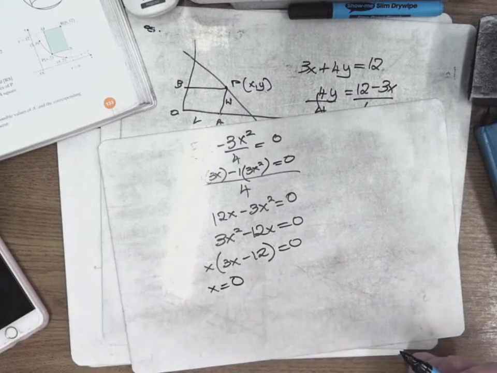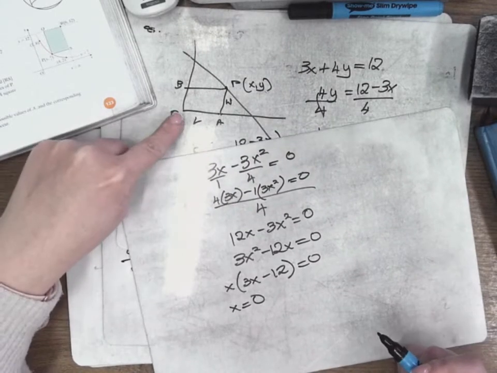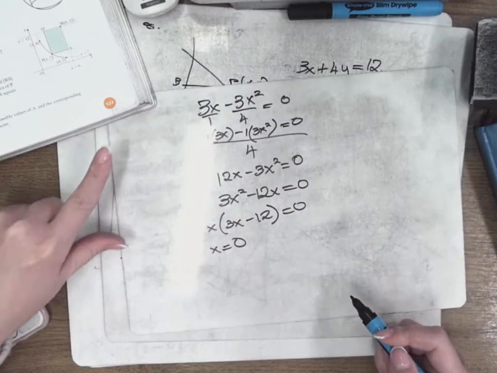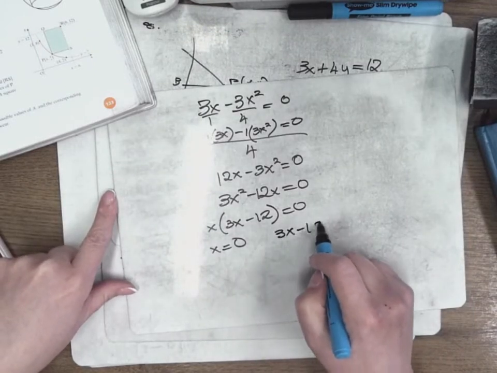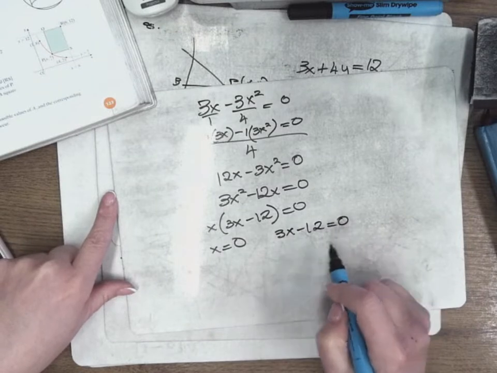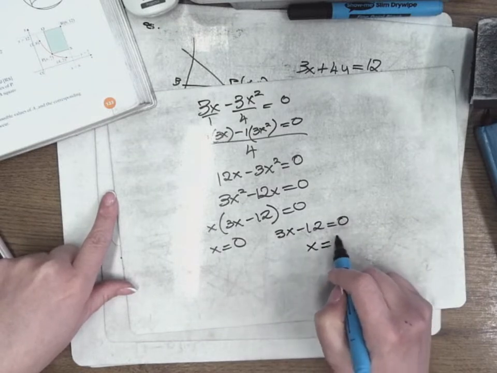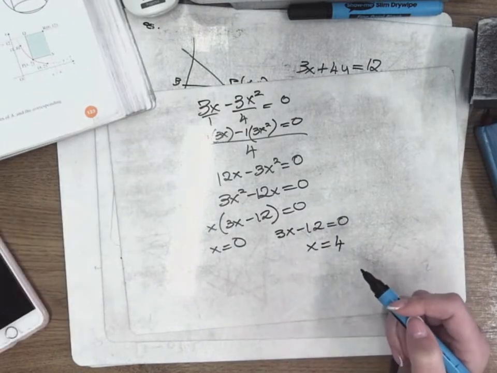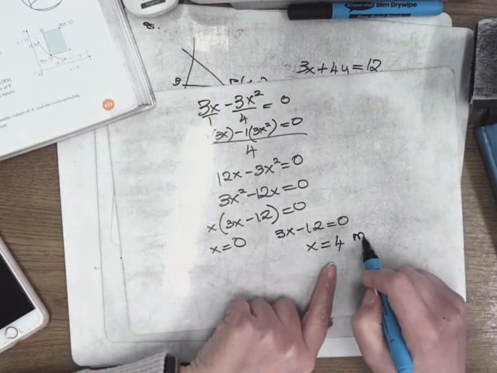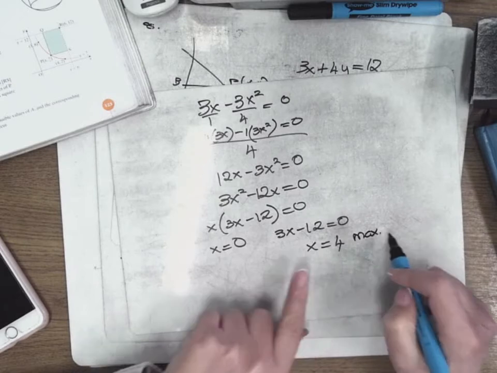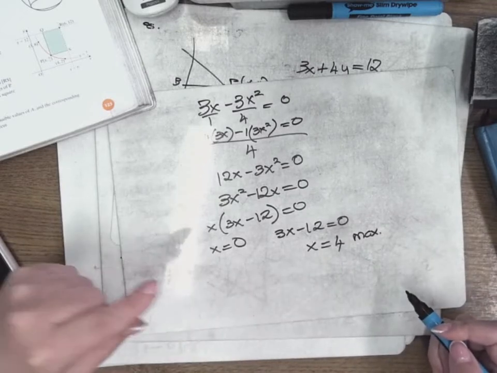That's not an answer, because when x equals 0, the rectangle wouldn't exist. Right, okay, and the other answer is 3x minus 12 equals 0. So when you solve that, you get x is equal to 4. Right, and hence find this area. So that's obviously a maximum, because the other one isn't, the rectangle wouldn't exist.